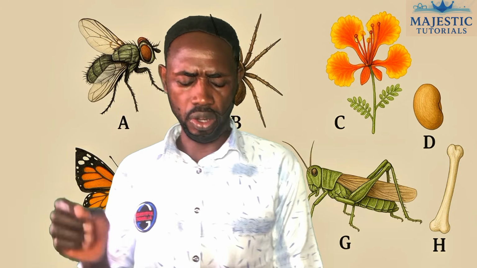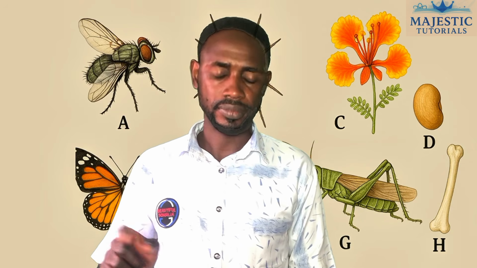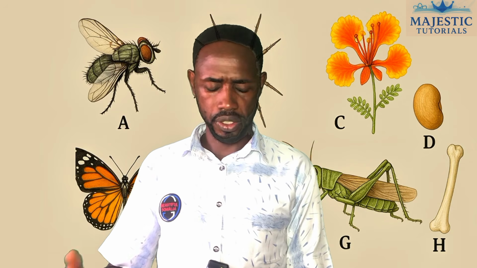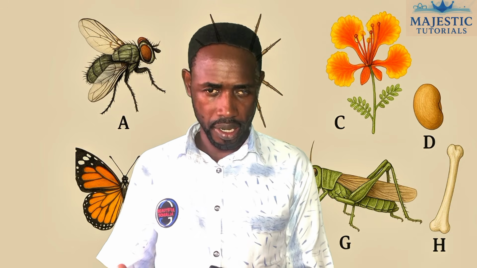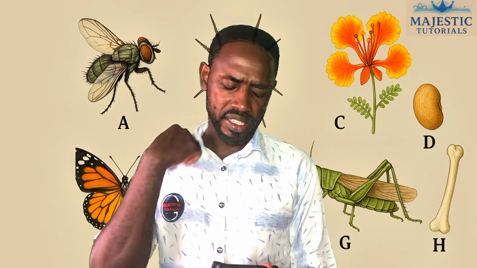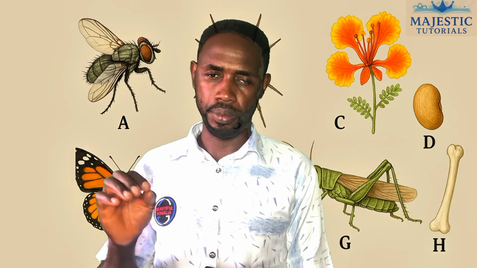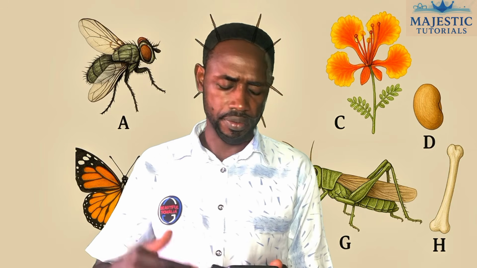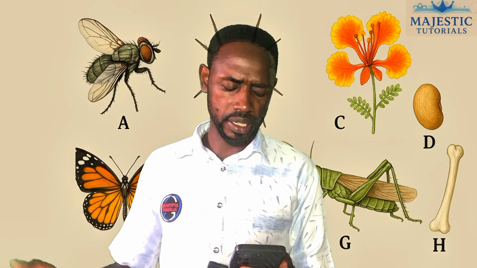Then I'll tell you the economic importance of each specimen, then the adaptive features of each specimen, then the habitats where they are found, then the mode of feeding where applicable, then the type of fruit where applicable. Which type of fruit is this? Then give reason for answer. The type of storage organ, because we have the tubers there.